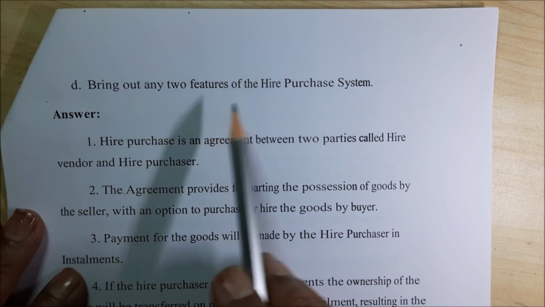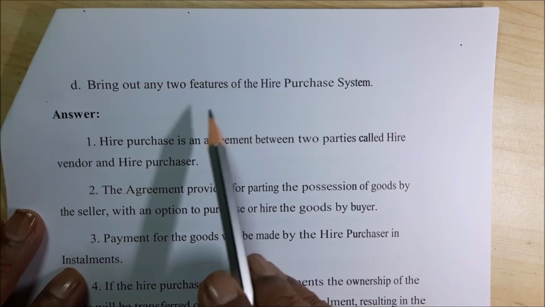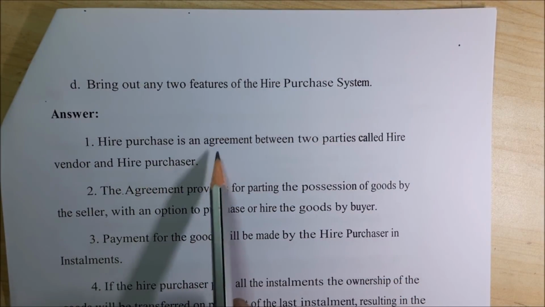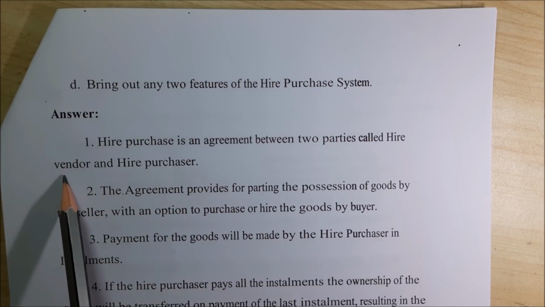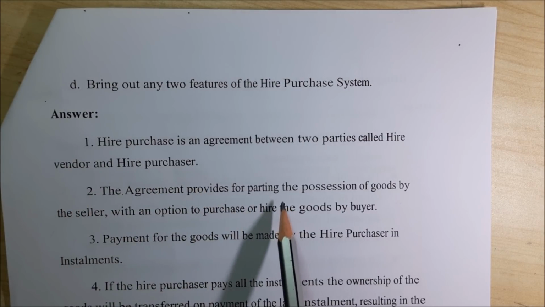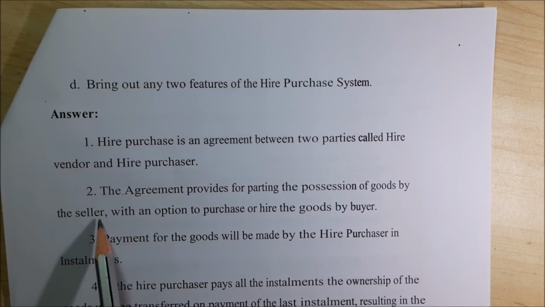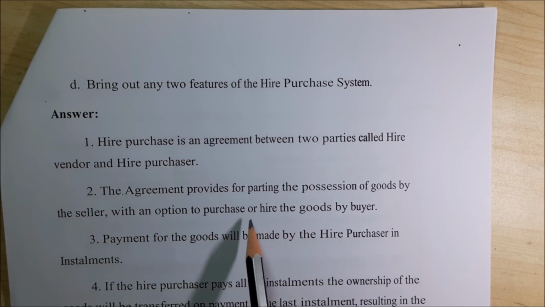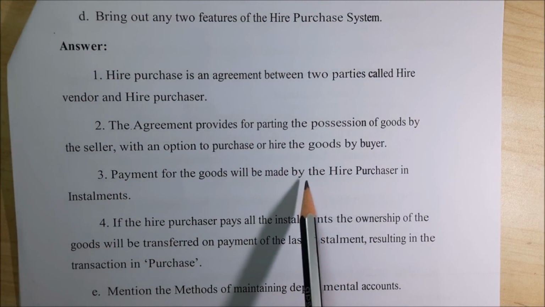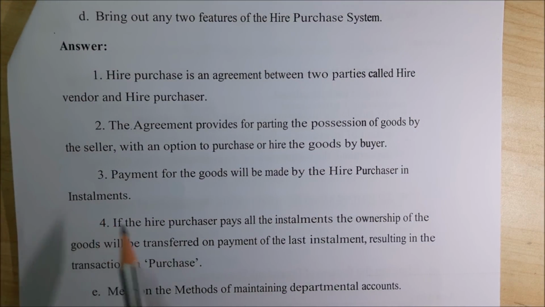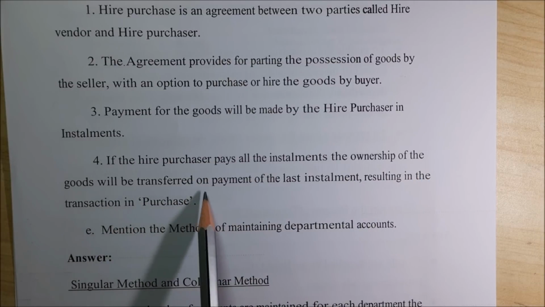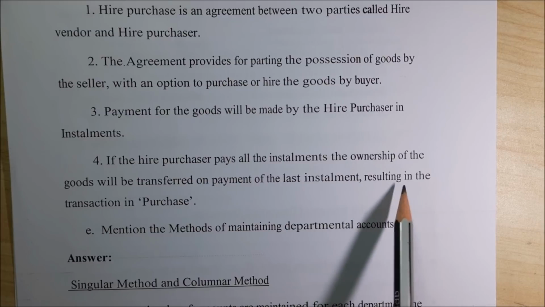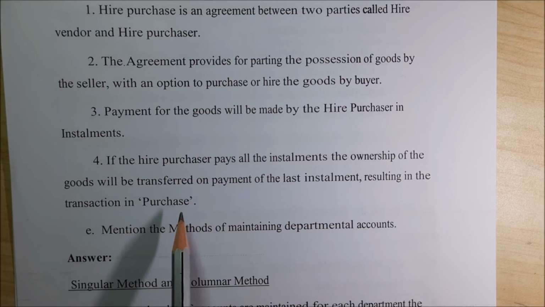Bring out any 2 features of hire purchase system. Hire purchase is an agreement between 2 parties called hire vendor and hire purchaser. Vendor is called the seller. The agreement provides for parting the possession of the goods by the seller with an option to purchase or hire the goods by the buyer. Payment for the goods will be made by the hire purchaser in installments. If the hire purchaser pays all installments, the ownership of the goods will be transferred on payment of the last installment, resulting in the transaction becoming a purchase.